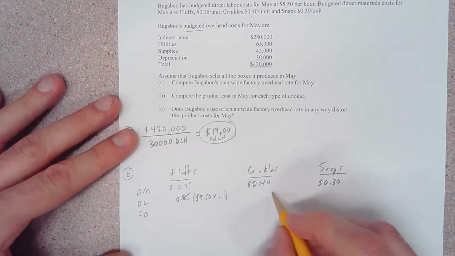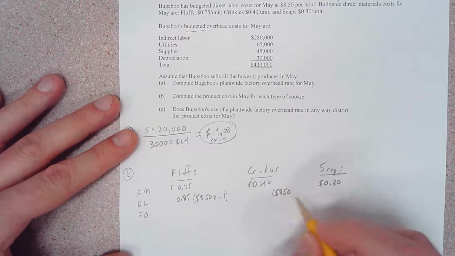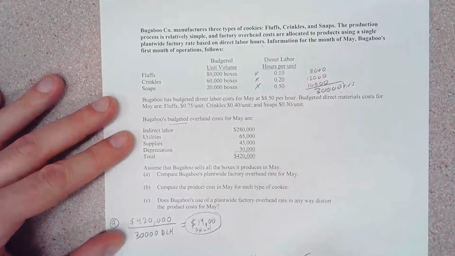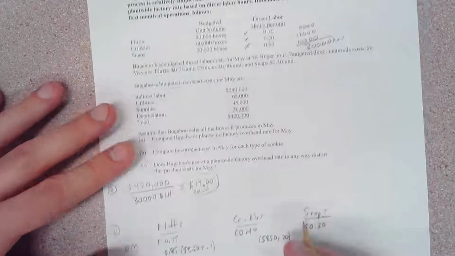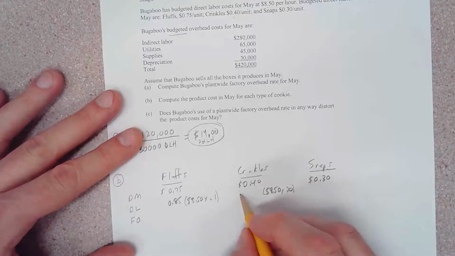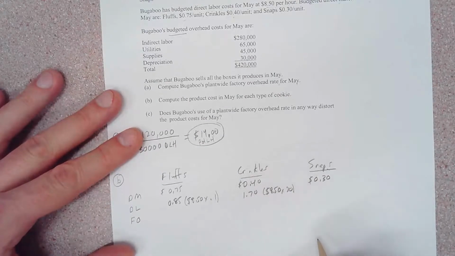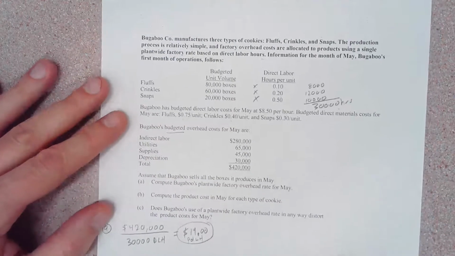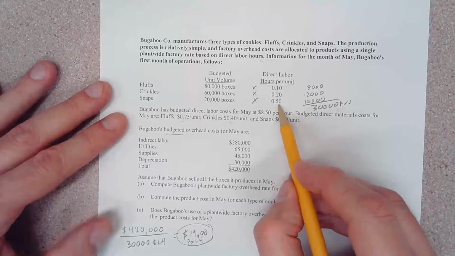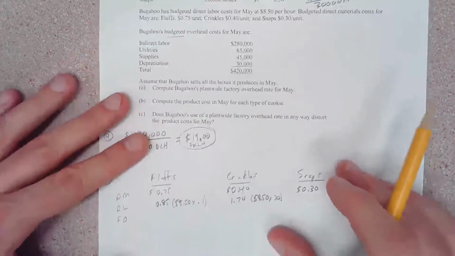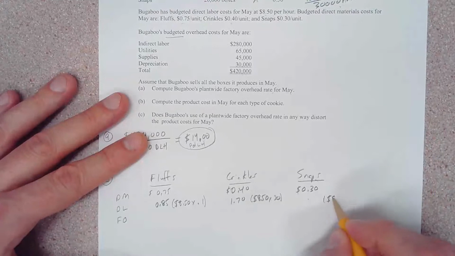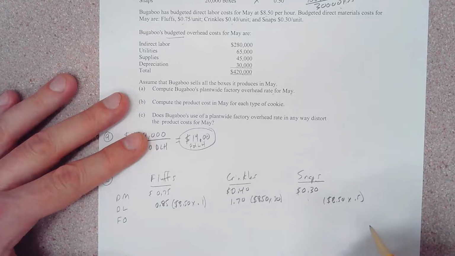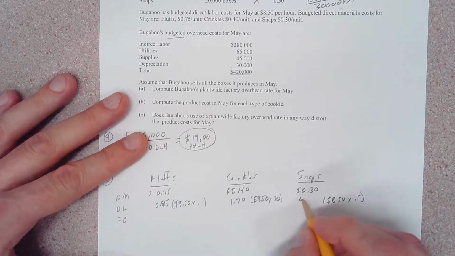Crinkles is going to be the same 8.50 times 0.2 hours, and that's going to be $1.70. For our snaps, these are taking a half hour apiece, so we say 8.50 times 0.5. That is $4.25.